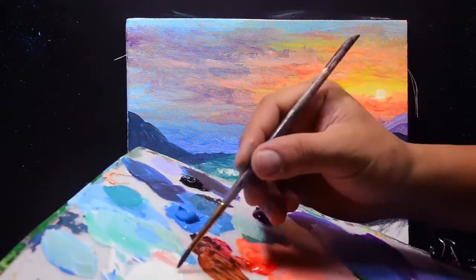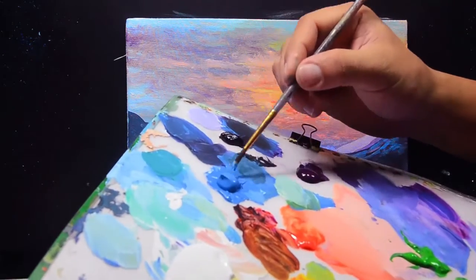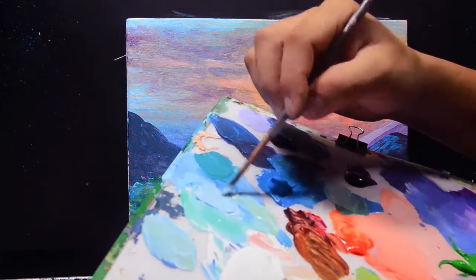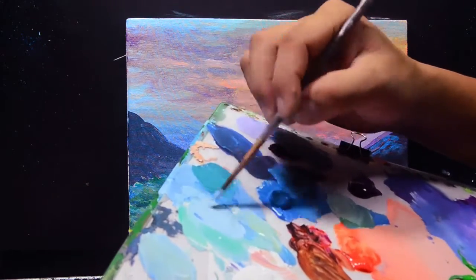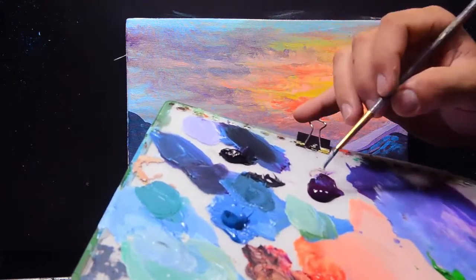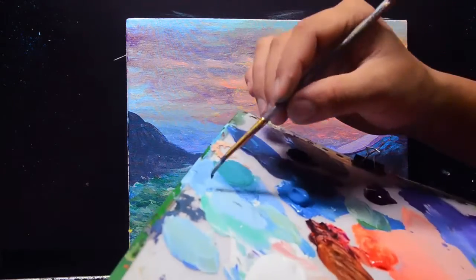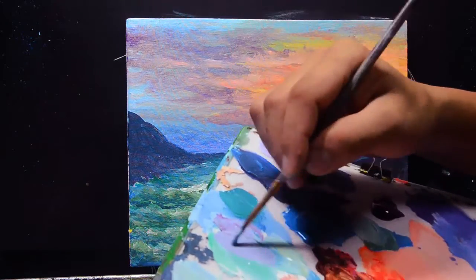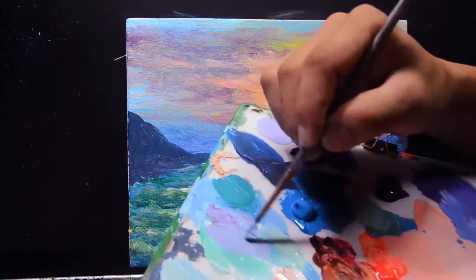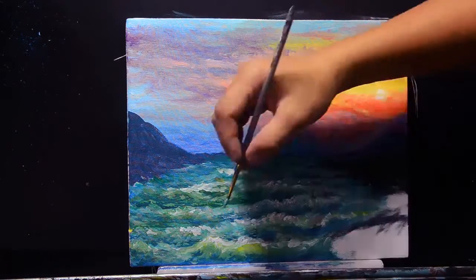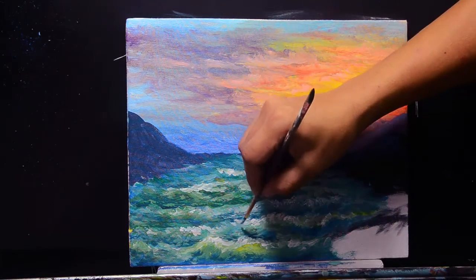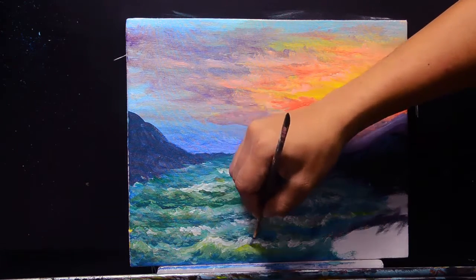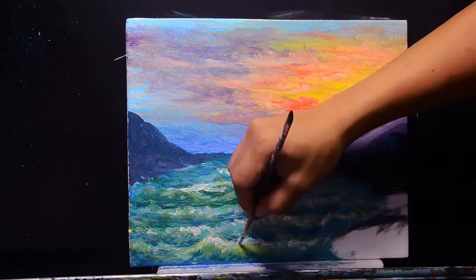Then after that, I'm going to mix the color of the titanium white and the cobalt blue. Just try to create the sky blue color and just add small amount of violet color or the deep violet to create the blue violet color. Just add little bit below the titanium white.